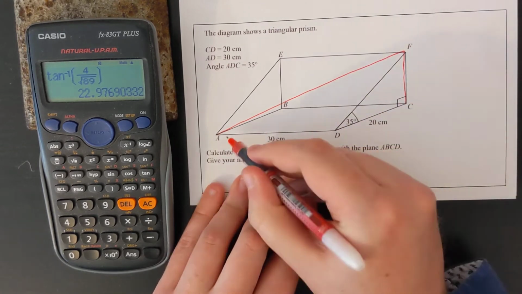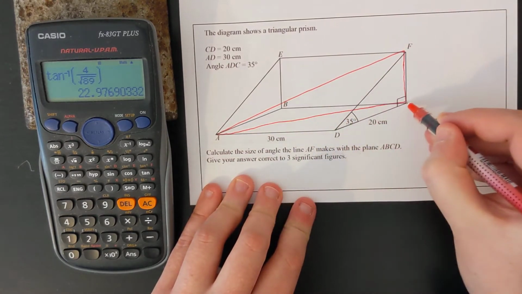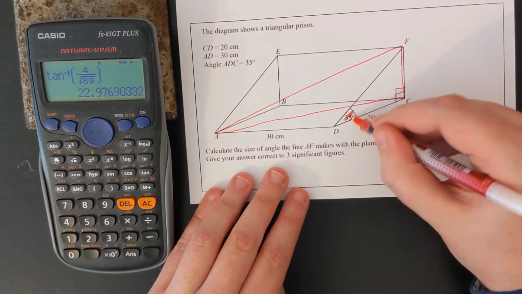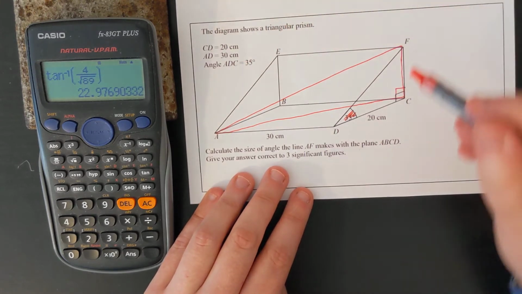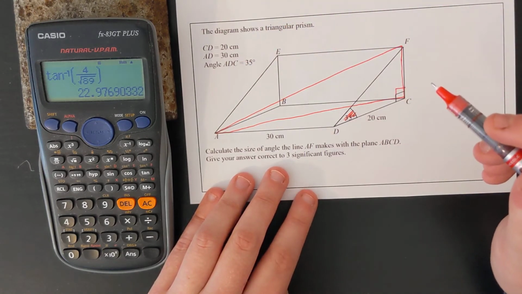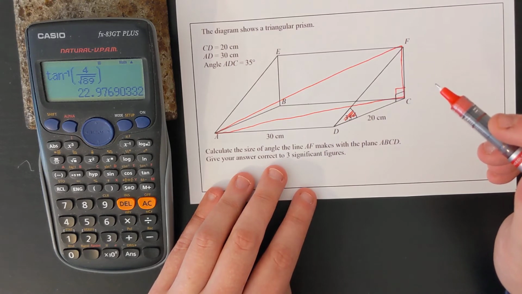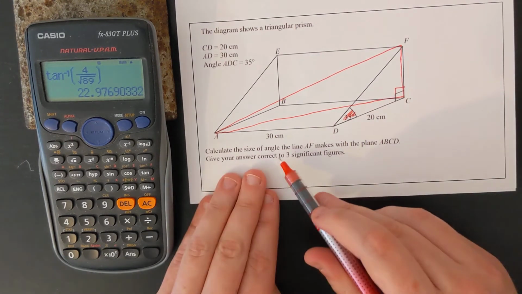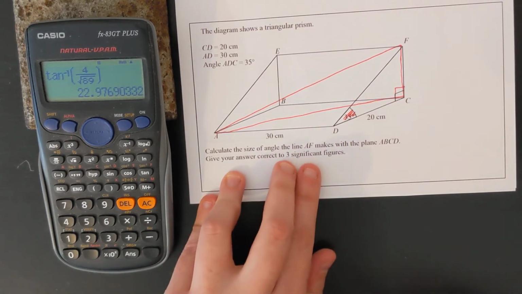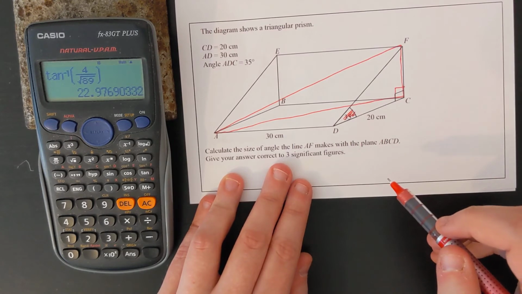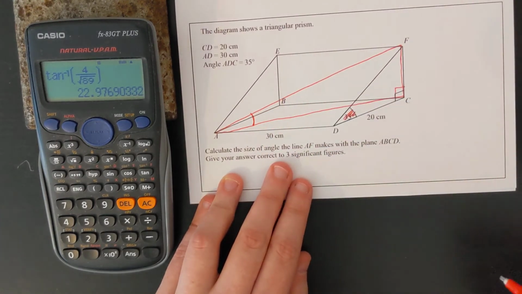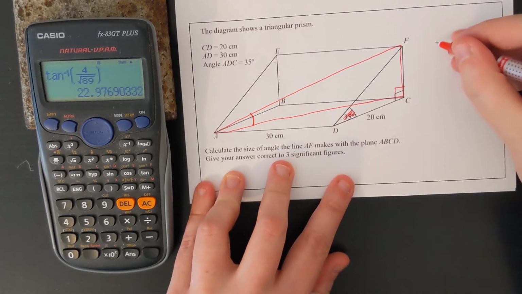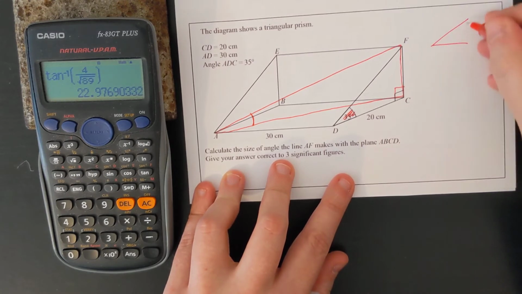So once again, my right angle triangle is going to be this triangle here. Indeed, in this exam question, they have labelled that angle incorrectly. ADC is 35 degrees. I wonder if they mean FDC. Nevertheless, we want the size of the angle the line AF makes with the plane ABCD. So we want this angle here, giving the answer to 3 significant figures. And so we have that triangle, which I'm going to redraw now, of AFC.